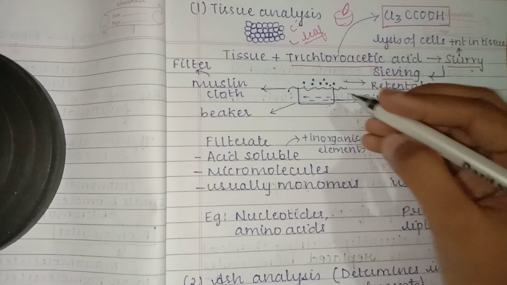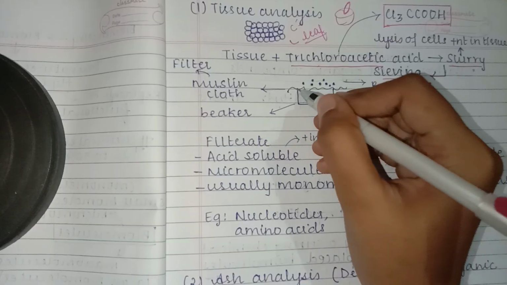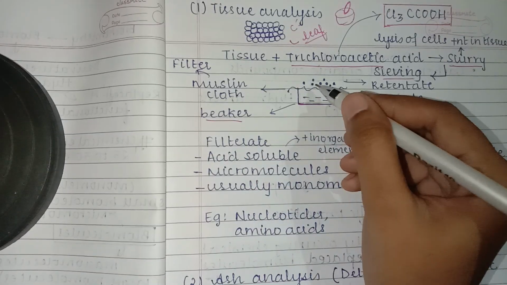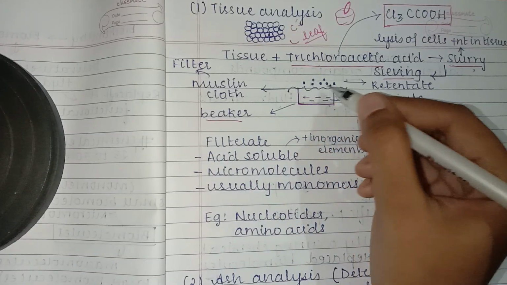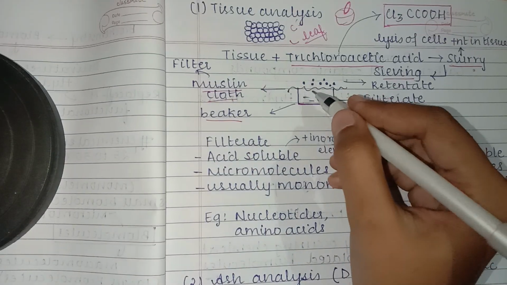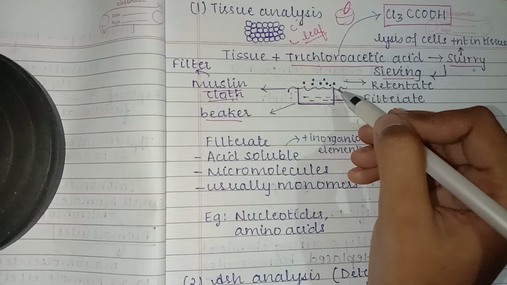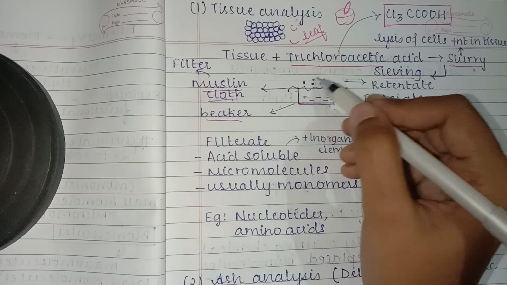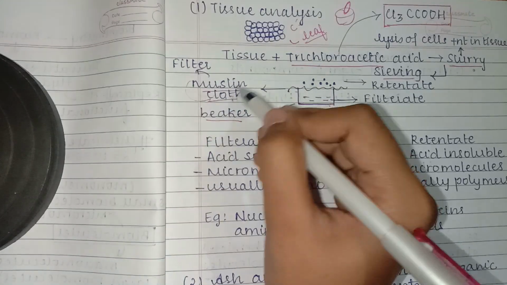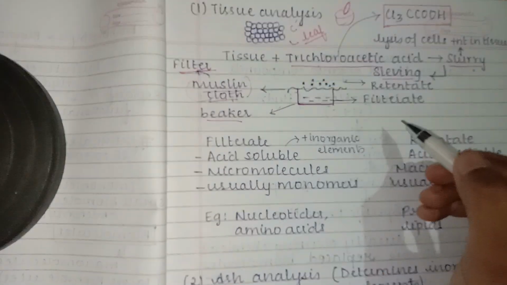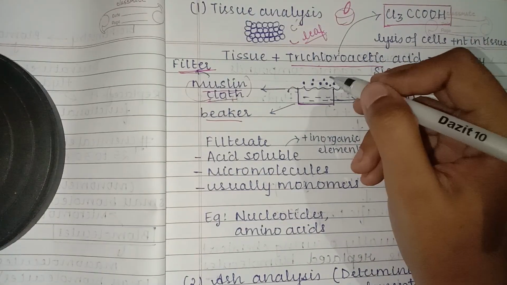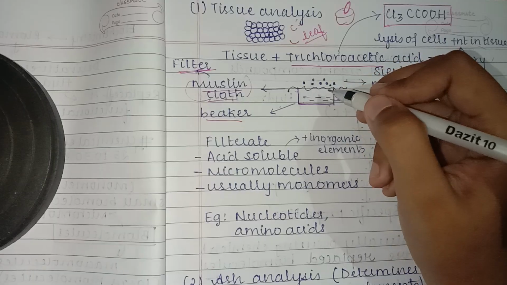So similarly we are going to use this system where there is a beaker, a laboratory apparatus called a beaker, and we are going to overlay a muslin cloth on its upper region. We fix this such that the muslin cloth covers the opening of the beaker. Now this muslin cloth will act as a filter, and whatever slurry is there, we are going to pour it over the muslin cloth.